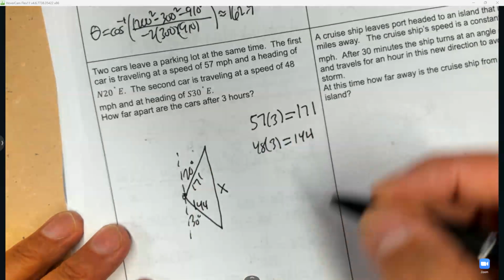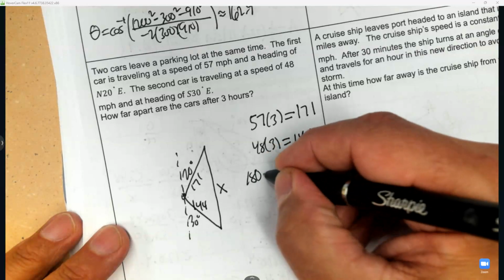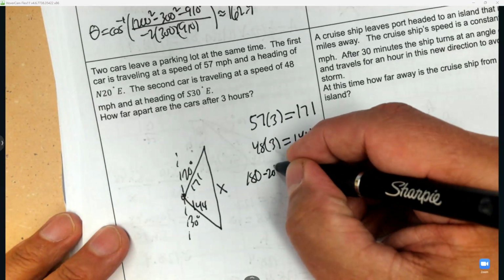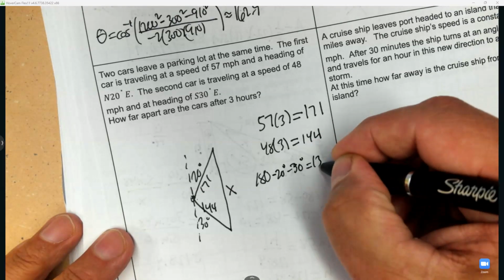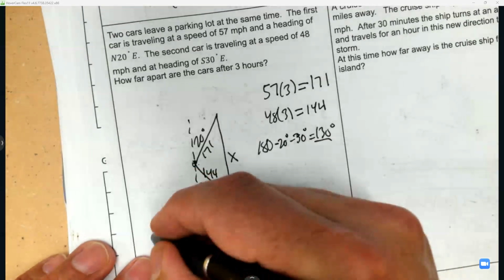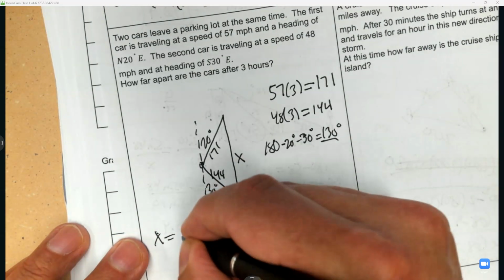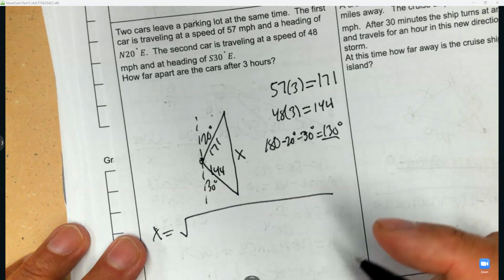And then what kind of triangle do we have? Well, I need to find that angle inside the triangle. So I need to go 180, take away 20, take away 30 to know what that angle is inside. So that angle inside is 130. Now I have side angle side. So to know how far apart the cars are, it's the law of cosines.